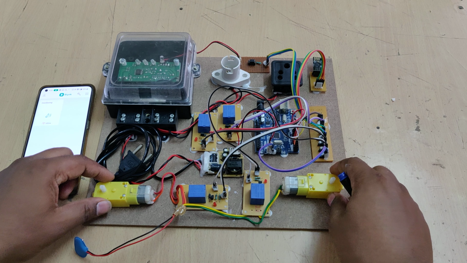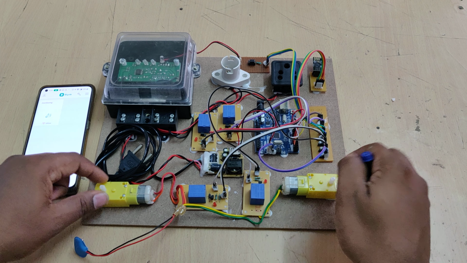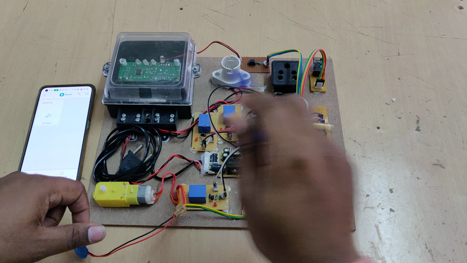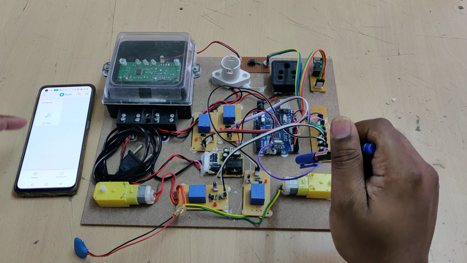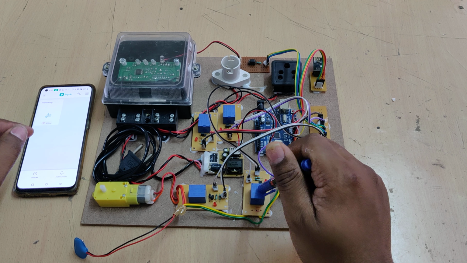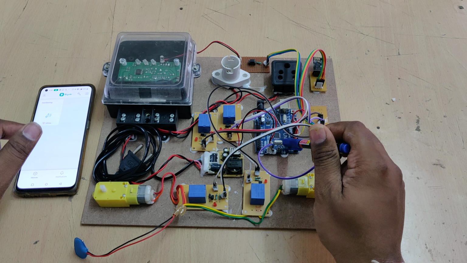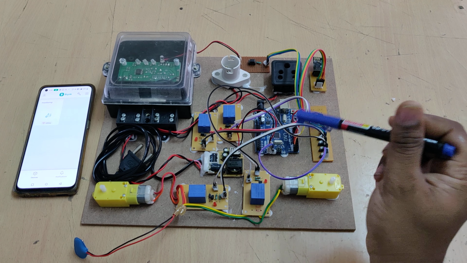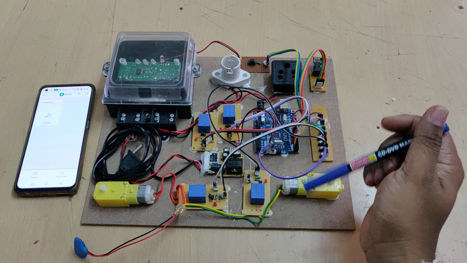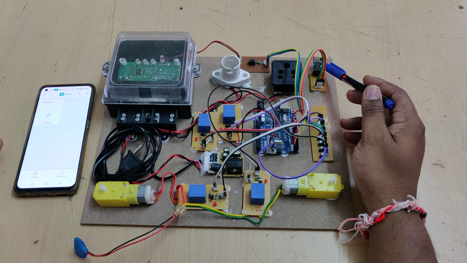Here these two DC motors represent the curtains and the door, one is the AC bulb load, and one is the 3-pin socket. These four loads can be accessed through the Blynk application, and they will be controlled through the electromagnetic relays which are connected to the Arduino Uno board. The communication between the Blynk application and our kit is through the ESP8266 Wi-Fi module.